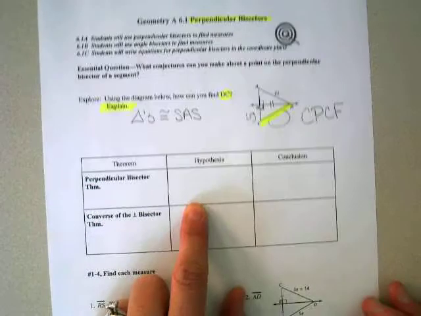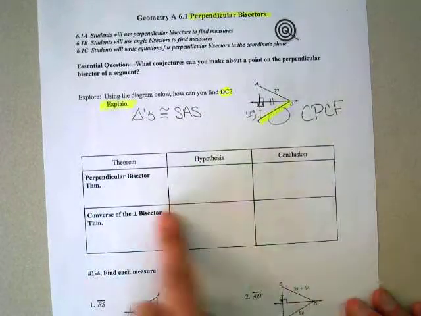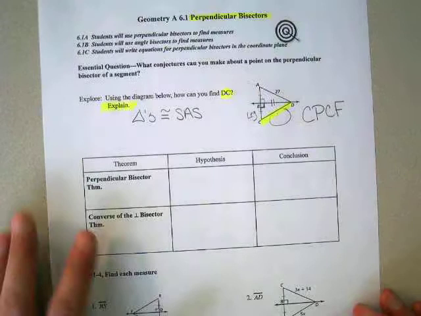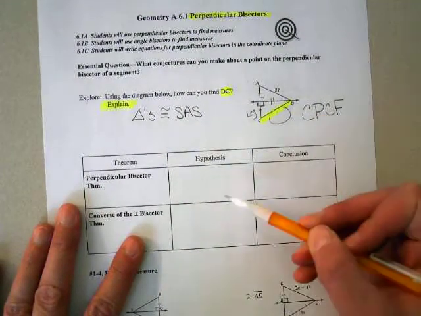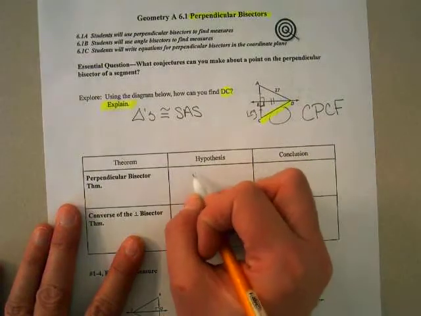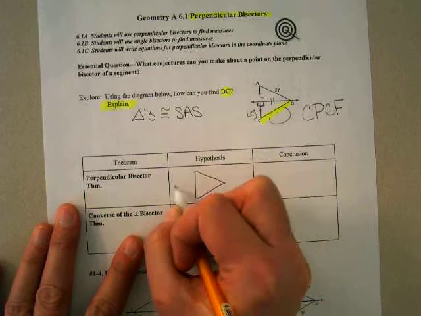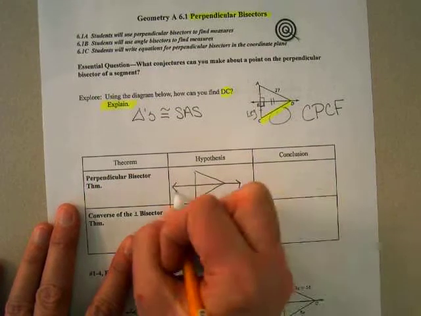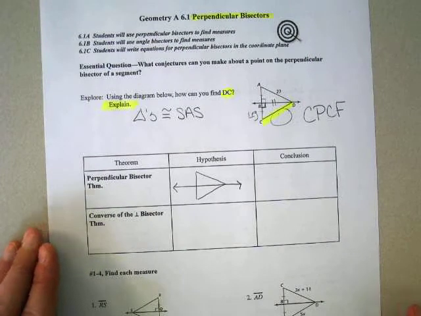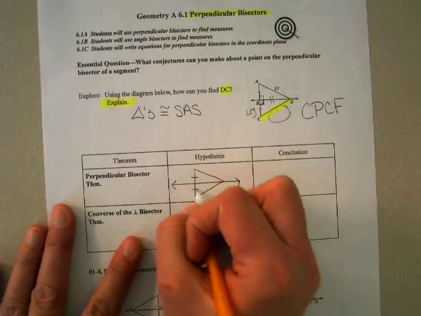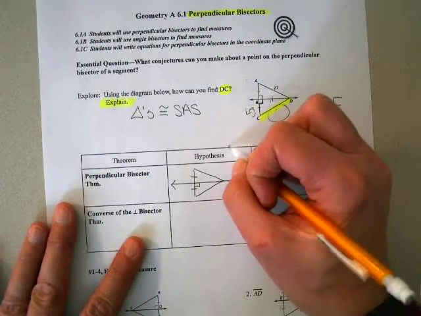These theorems, how about let's do the first row, and then if you want me to do the second row, I can. But basically what you have, I'm going to try to draw this picture in this box, okay? So you're given, remember the hypothesis is the given.